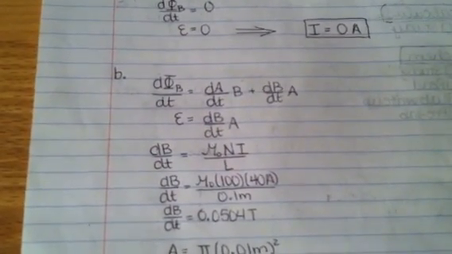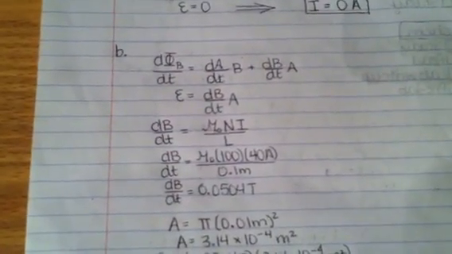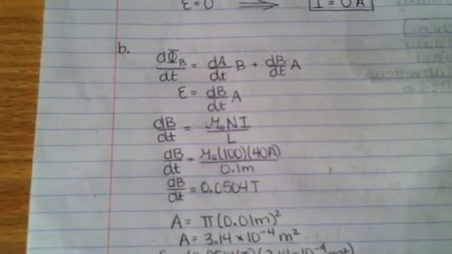Now for part B, we're asked to find it at 1.5 seconds. According to our graph, we have a slope now of negative 40 amps per second, and using the same equation from part A, we can find d phi dt. So in this equation, we have a dB dt. It is not a 0 term, but our dA dt still is because we're not changing the area of the solenoid, or we're not changing the area of where the magnetic field is.